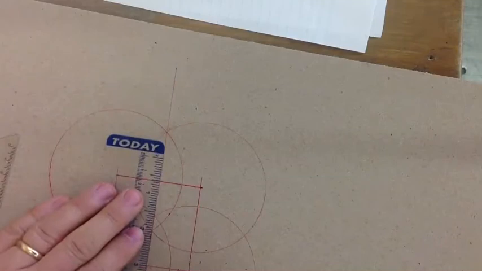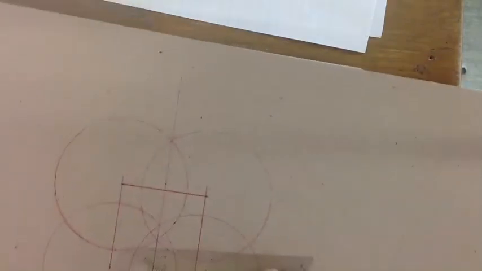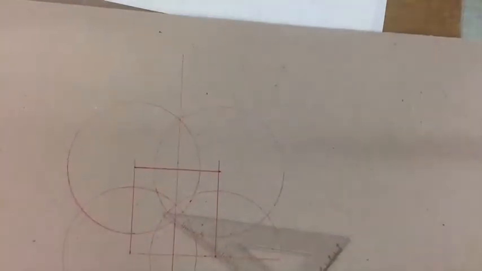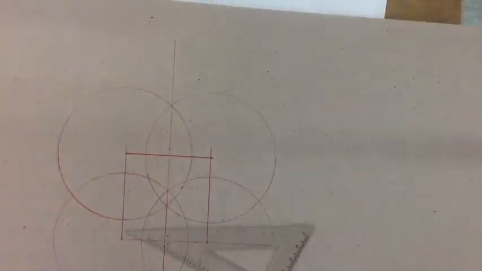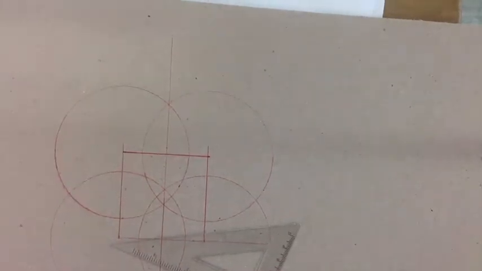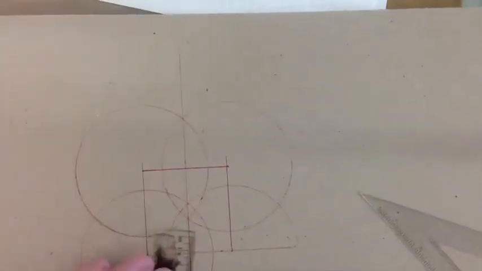Okay, and if you're extremely careful, okay, so this is going to be 10.44 centimeters. So I take my handy dandy ruler. Where did it go? I've lost my handy dandy ruler. That's okay. I have another one. Somewhere. And 10.44 centimeters.